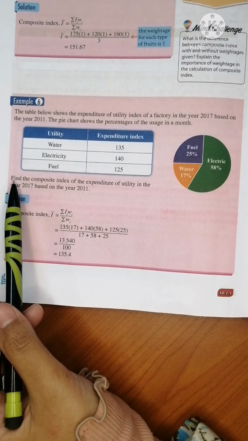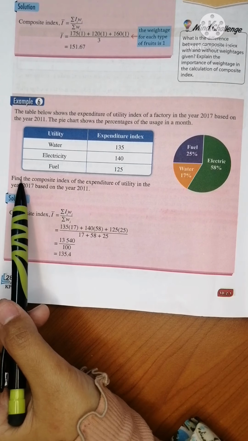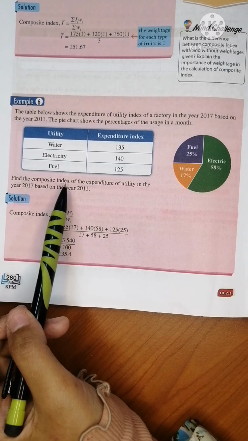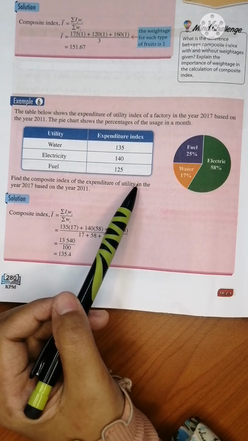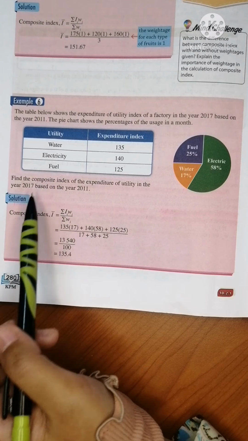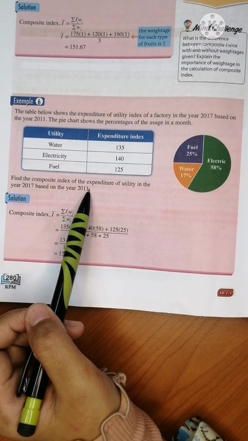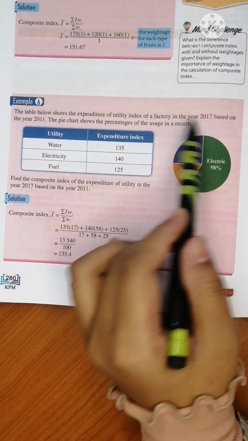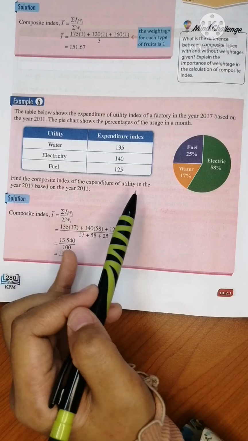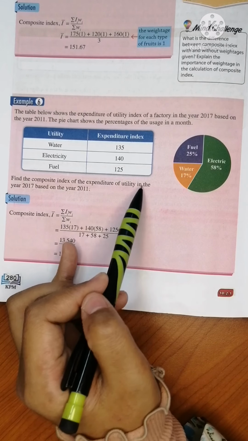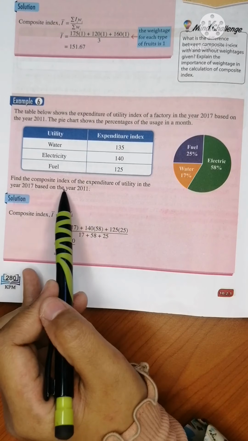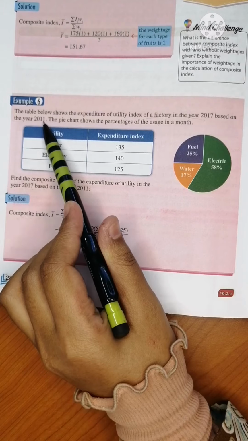The question asks you to find the composite index of the expenditure of utility in the year 2017 based on the year 2011. So it's the same as the information given, the base that we want. So in the year 2017 based on the year 2011.